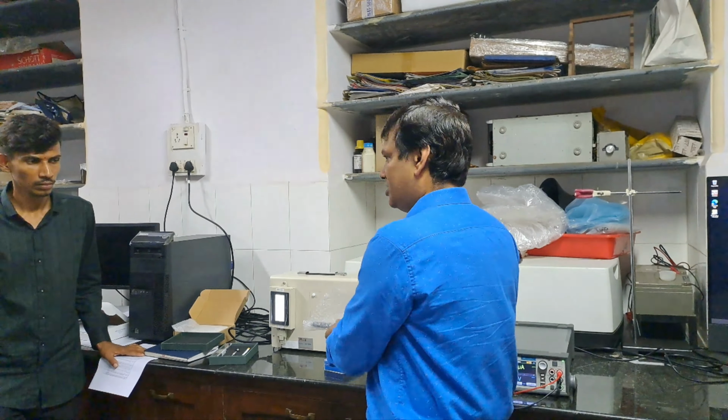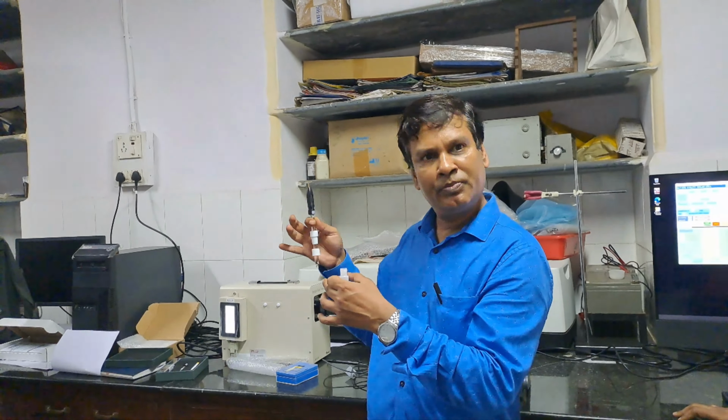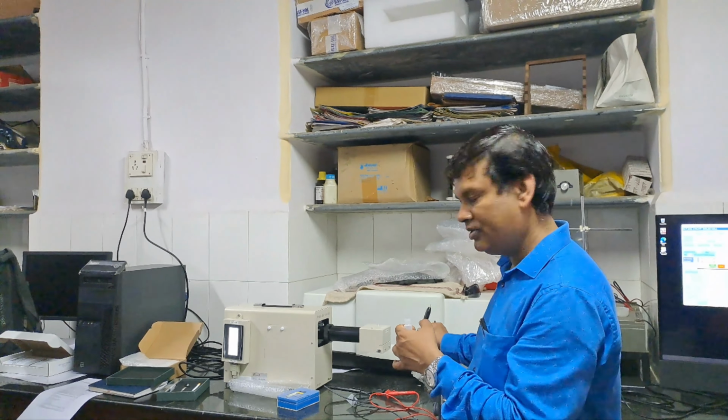Yeah, this is another reference electrode. Reference electrode, you know, in electrochemistry. This is an Ag/AgCl reference electrode, and to remove it, you take this out, take also this out and put it in the glass cell like this.